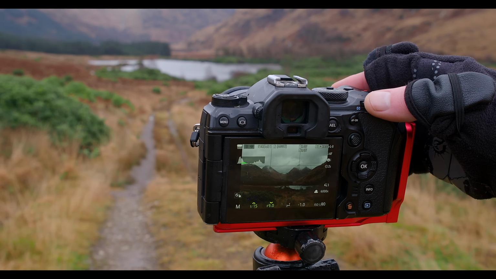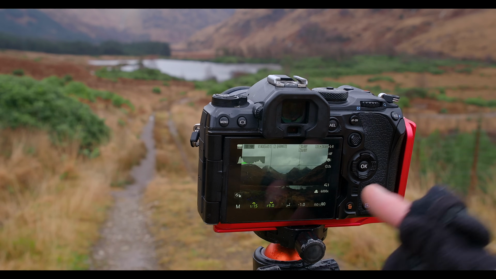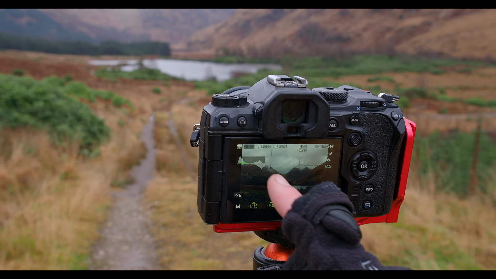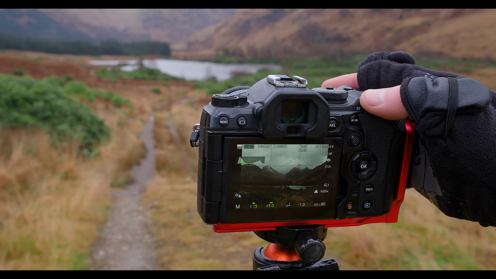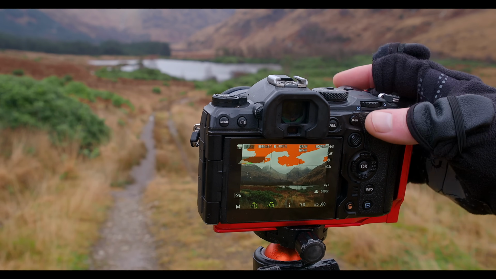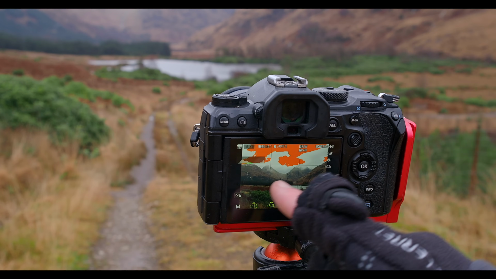If I underexpose this a little bit, you see f9, one stop underexposure, that brings all the sky back, and there's a glorious amount of detail just as the clouds are blowing across. So let's go ahead, we're using a 2-second timer. I've focused at infinity on the mountains.